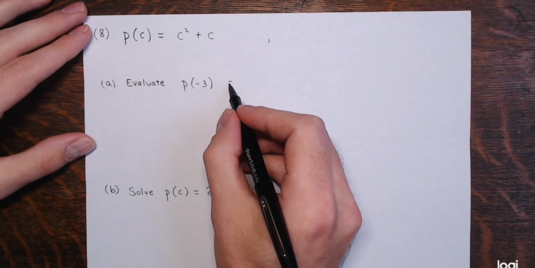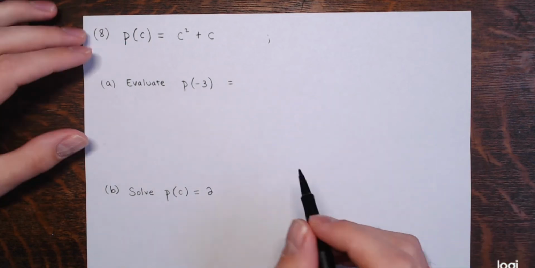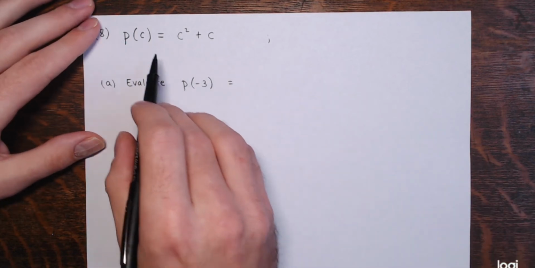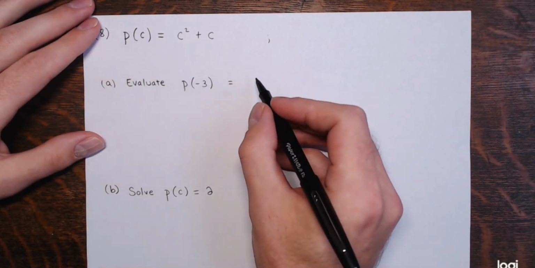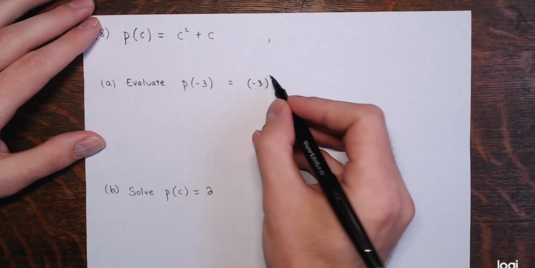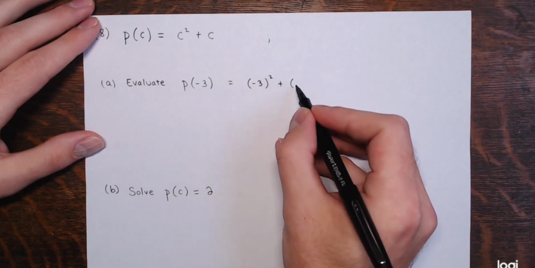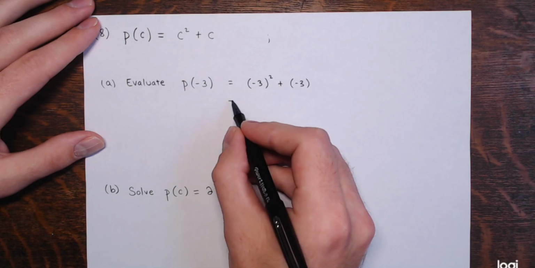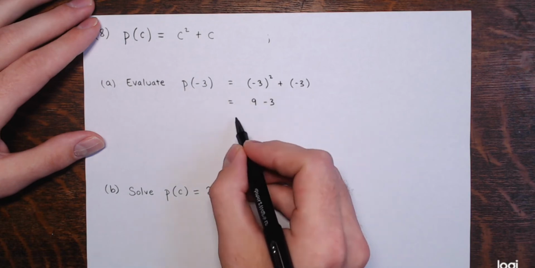All right, so evaluate p of -3. Just replace c with -3. So instead of c squared, it's -3 squared plus, and then instead of c, -3. So this is just 9 minus 3. This is 6.